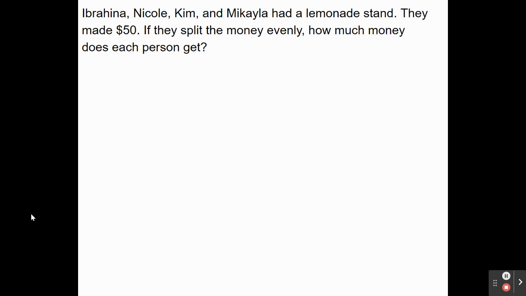Today I'll be rewriting remainders as decimals. Ibrahina, Nicole, Kim, and Michaela had a lemonade stand. They made $50. If they split the money evenly, how much money does each person get? First, let's write the equation. The girls are making a total of $50 and they're splitting it evenly between 1, 2, 3, 4 people. So we can know that we're going to be dividing 50 divided by 4.